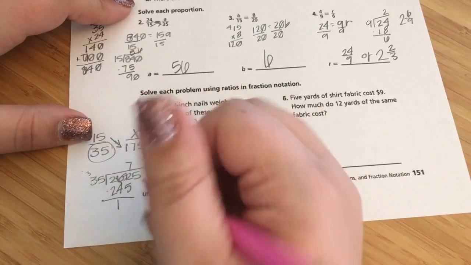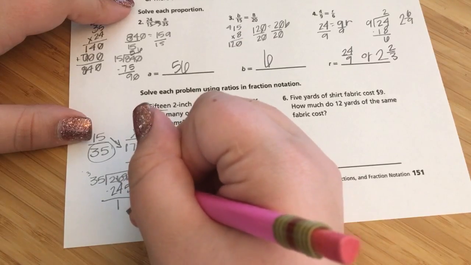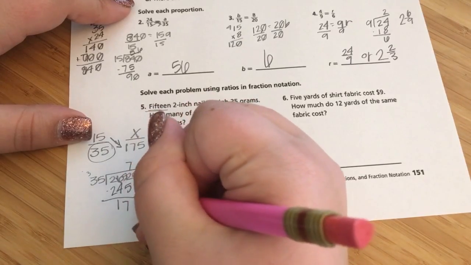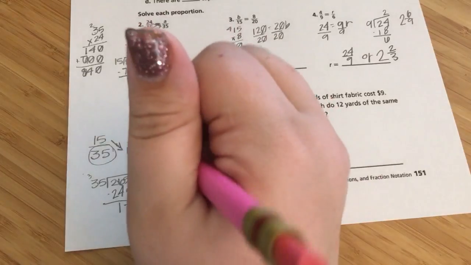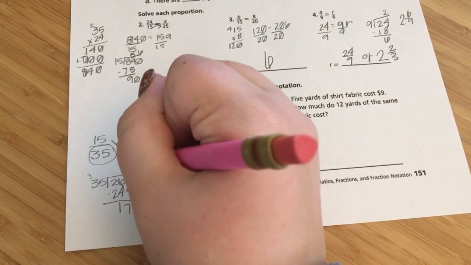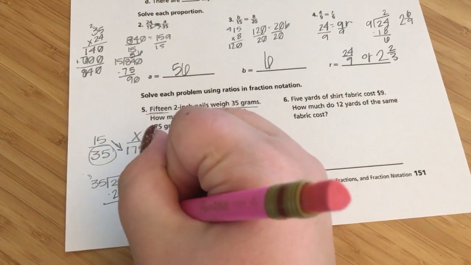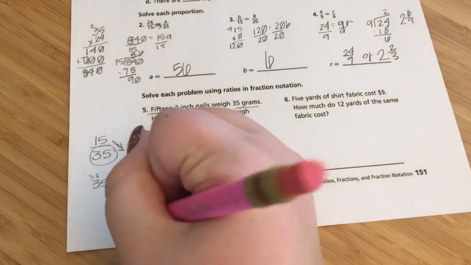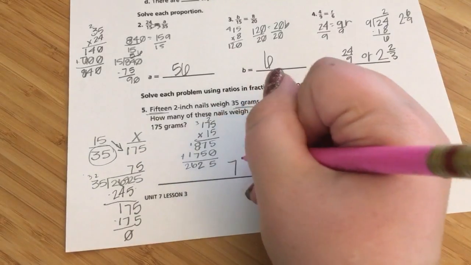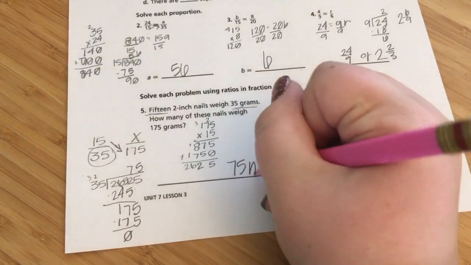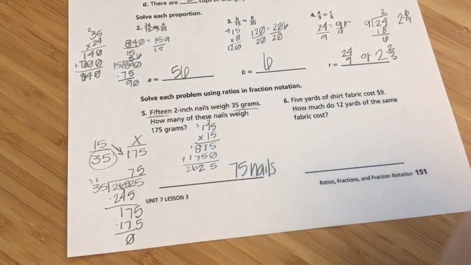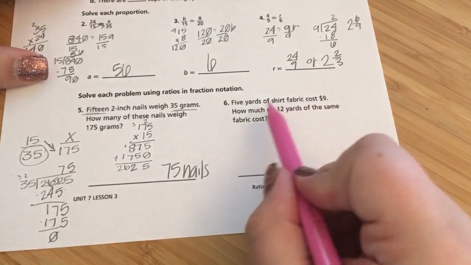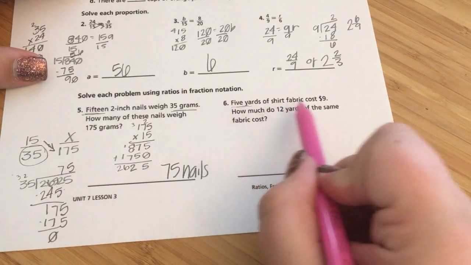I subtract that out and bring my numbers down. I borrow from the 6, and I get 17. Bring down the 5. How many times can 35 go into 175? Luckily, it's a number that ends in a 5, so that could really help me finding numbers out on there, and it ends up being 5. So my final answer is 75. So it'd be 75 nails is equal to 175 grams.